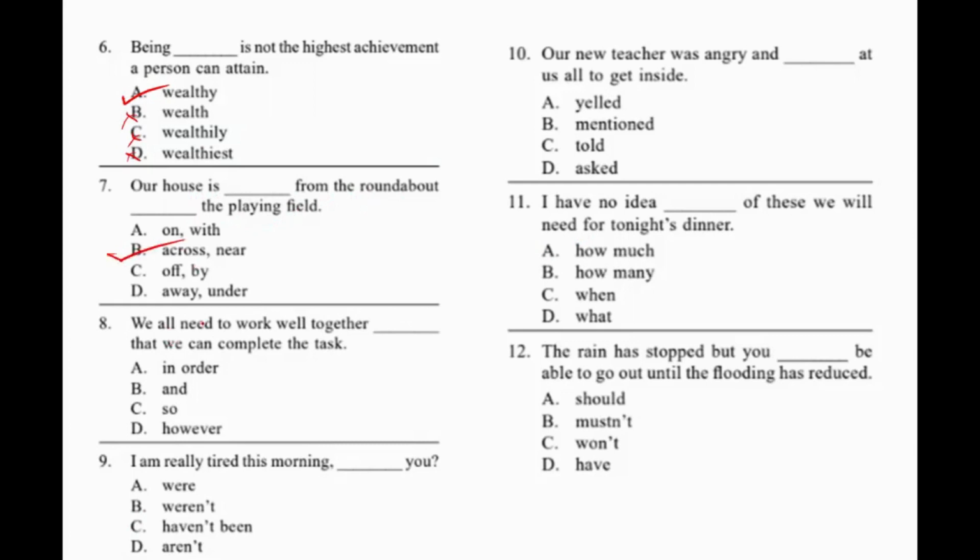Now, we all need to work well together, dash, that we can complete the task. So how? We all need to work well together so that we can complete the task. So that is the conjunction that we use, like so that, neither, nor, either, or. Likewise we have so that we can complete the task. Option C is the correct answer.